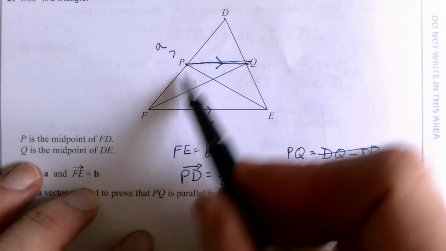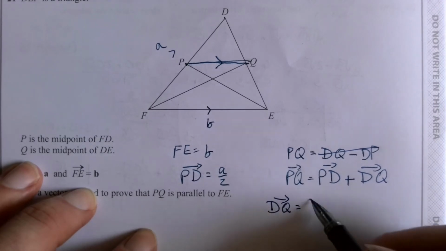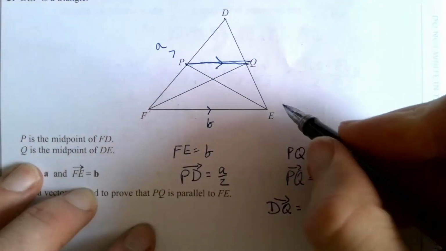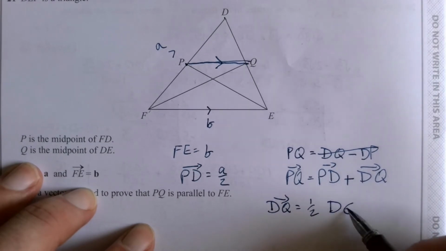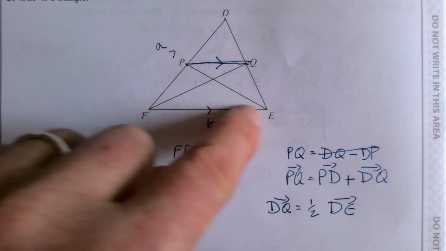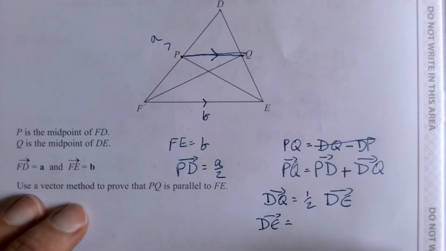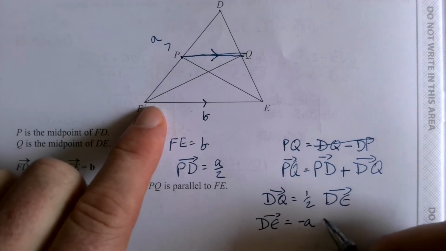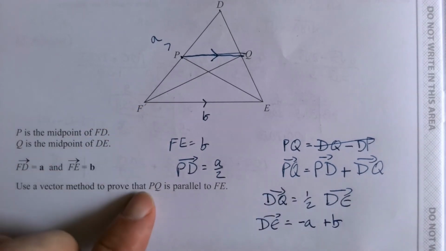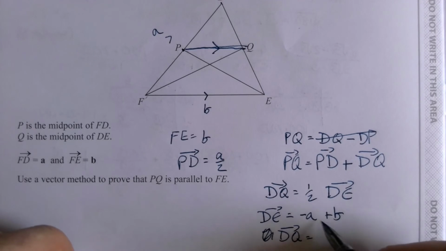Well, first of all, consider that DQ is going to be a half of going from D to E. And we can get from D to E by going down there to F and then across to E. So DE is going to be minus A and then plus B. So that means we can say that DQ is a half of that.